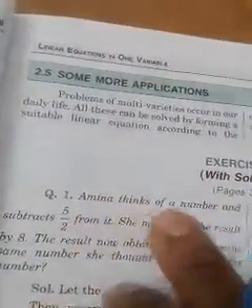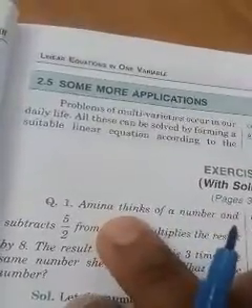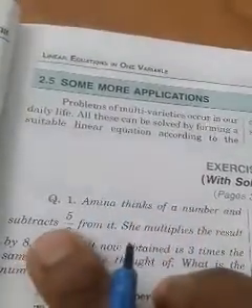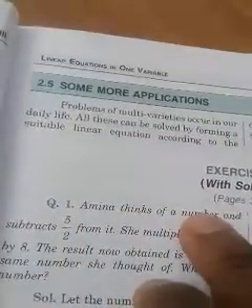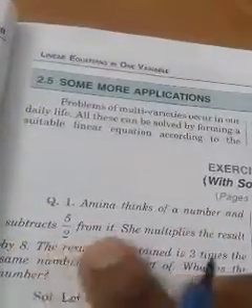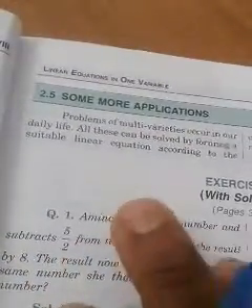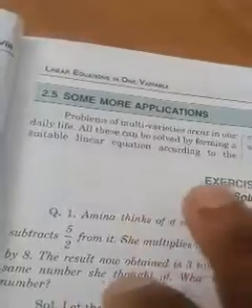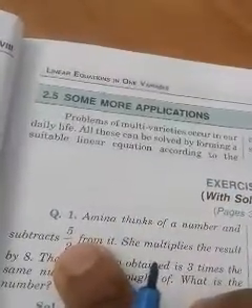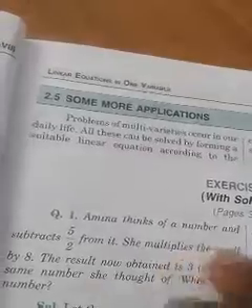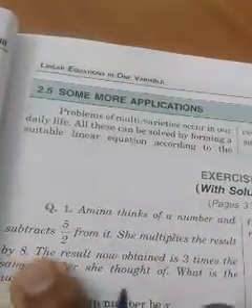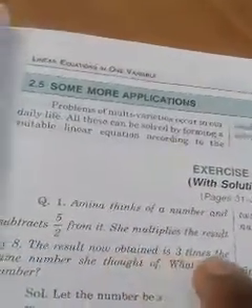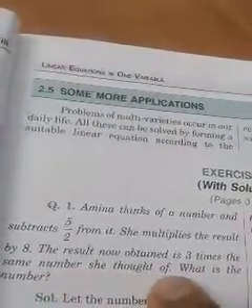First question, Amina thinks of a number. She thought about a number and she subtracts 5/2 from it. So Amina thinks of a number, we don't know that number. She subtracts 5/2 from that number. Then after that she multiplies the result by 8. So after subtracting 5/2 she may get a result. That result she multiplied with 8, and the new result now obtained is 3 times the same number she thought of. What is the number?